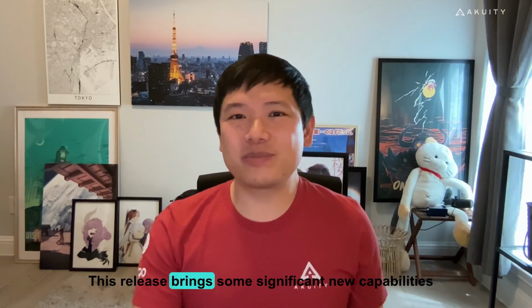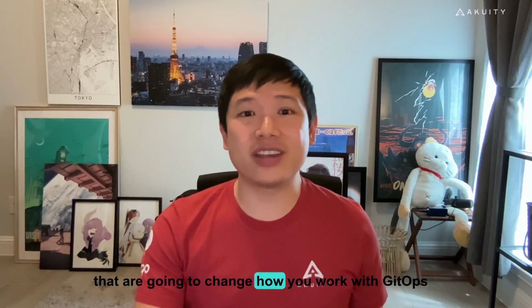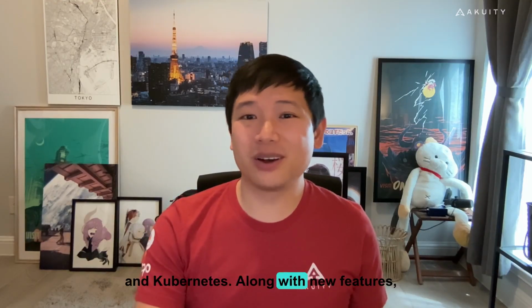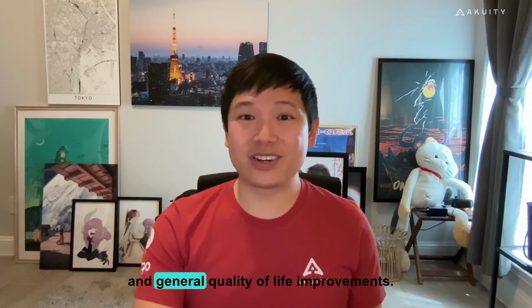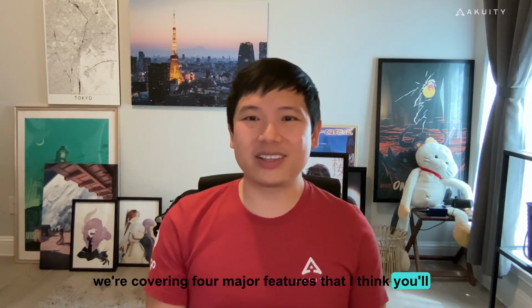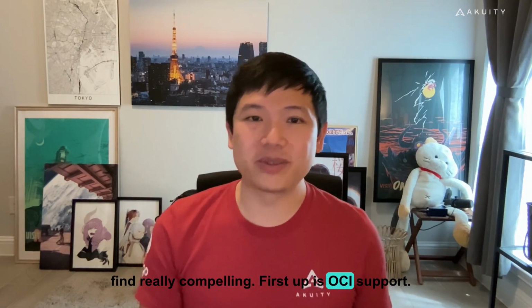I'm excited to share what's new in Argo CD version 3.1. This release brings some significant new capabilities that are going to change how you work with GitOps and Kubernetes. Along with new features, this release comes with a whole slew of security fixes, bug fixes, and general quality of life improvements. Today, we're covering 4 major features that I think you'll find really compelling. First up is OCI support.